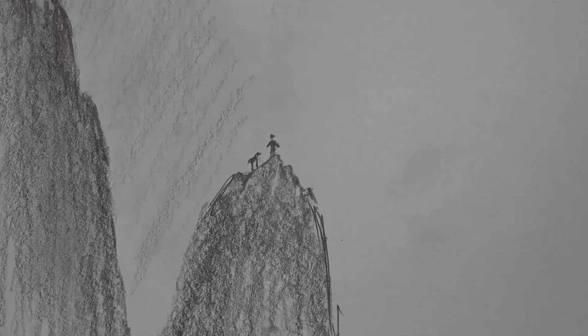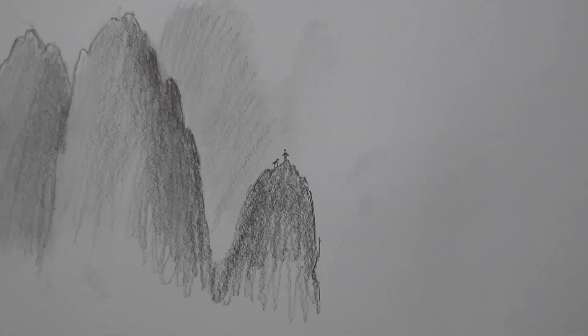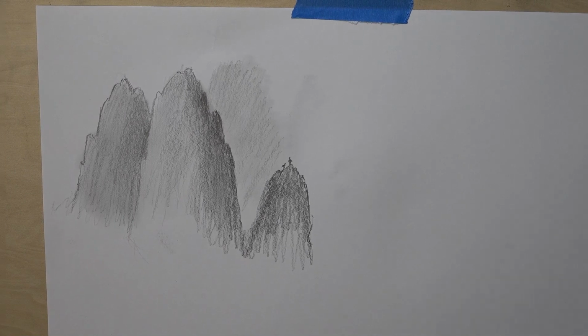So again, when you are ever drawing something, if you want to personalize it and you put a human figure into it, it gives it so much more.